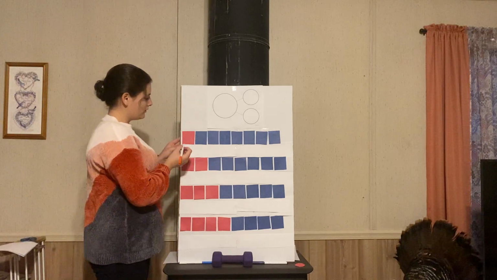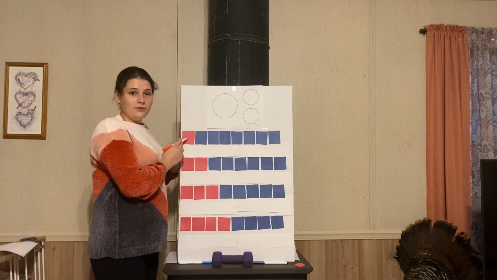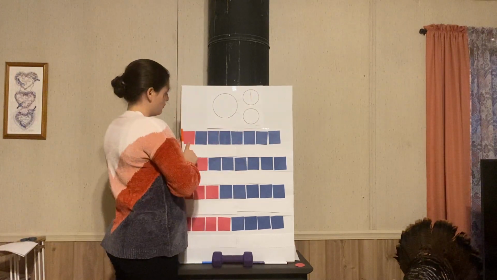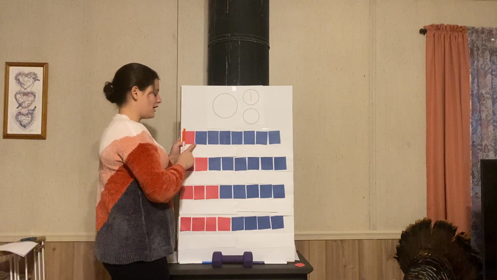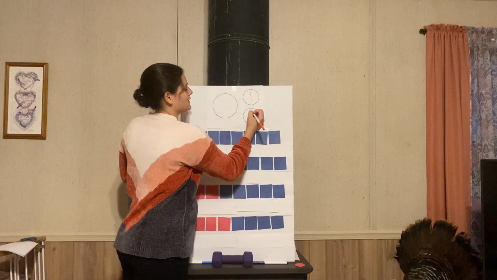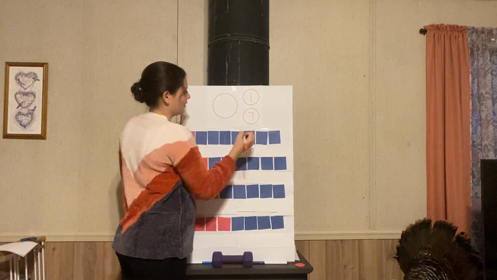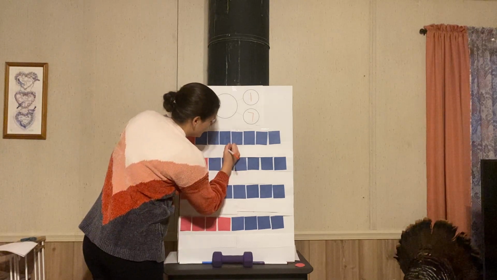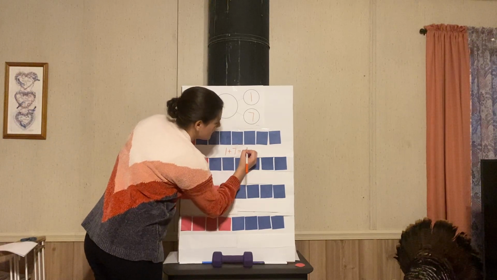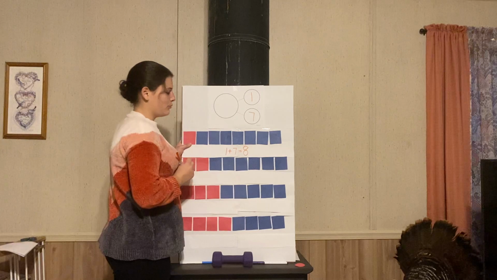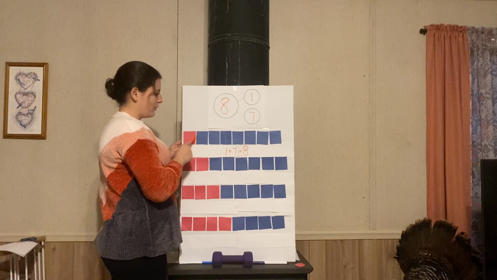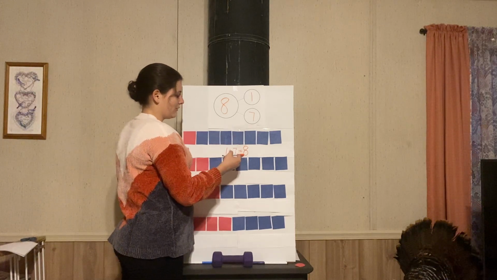Okay. Now, look and see. We have 1 red block, okay? So let's write that up here in our number bond. This is our first number partner with 1 red block. So we have 1 red block and 1, 2, 3, 4, 5, 6, 7 blue blocks. So that's our second number partner. So if we have 1 red block plus 7 blue blocks, that equals 8 blocks altogether. So we'll write 8 up here. So 1 red block plus 7 blue blocks equals 8 blocks altogether.